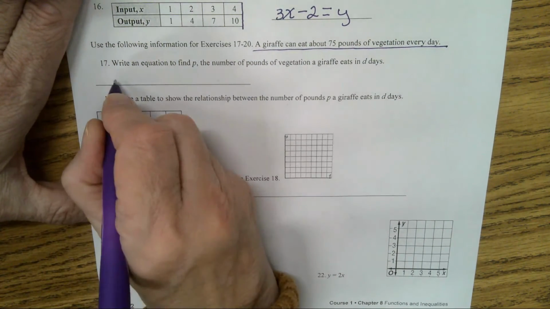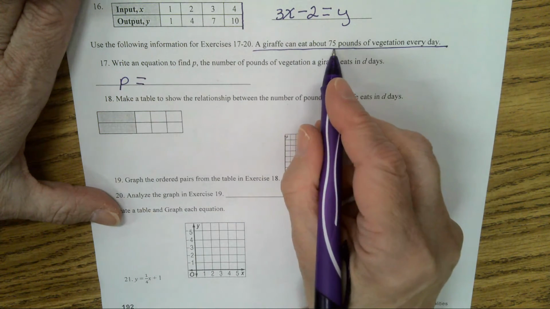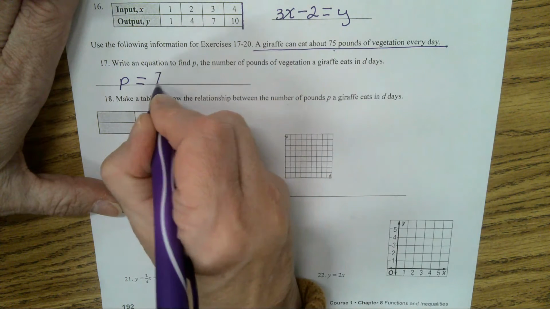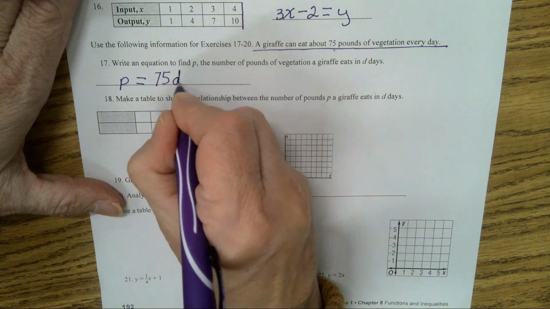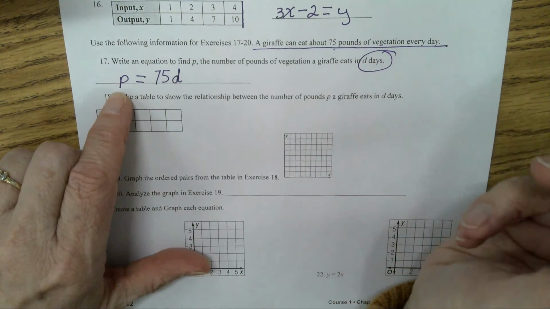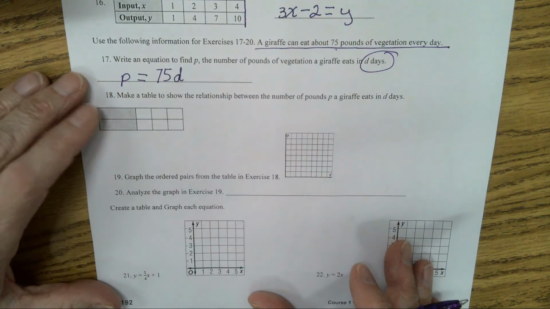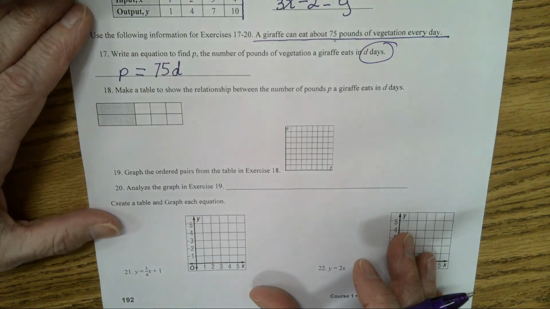So, P equals 75 times D. All right, you have to use D for days. So that's your equation.